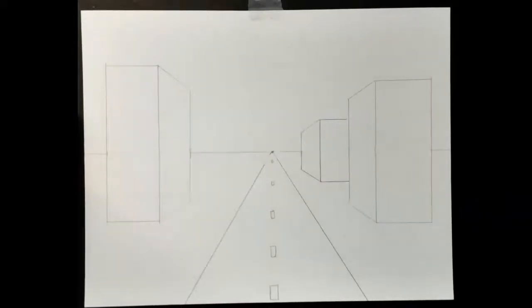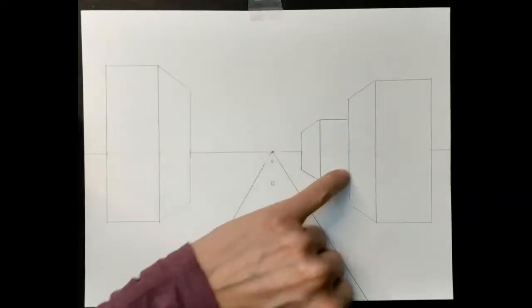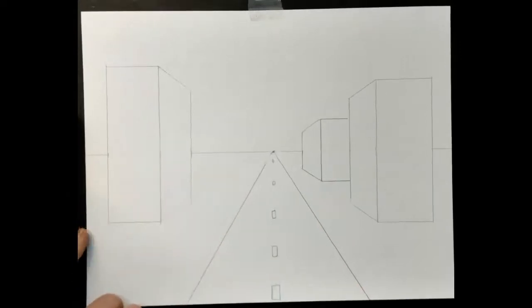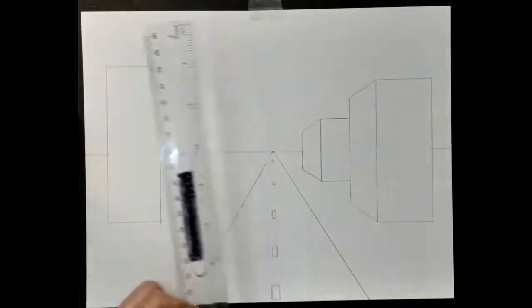And we have building number 2. And we have a little space between these buildings. You could gather there. Let's go ahead and add another building over on this side.